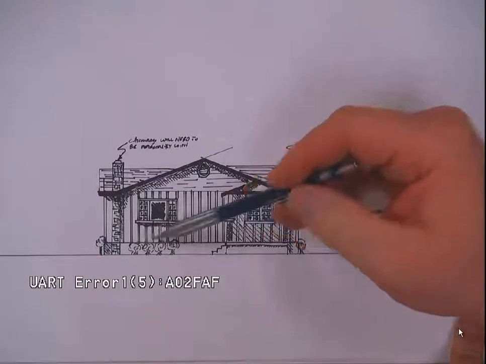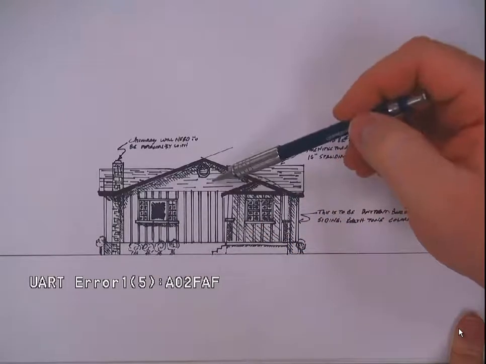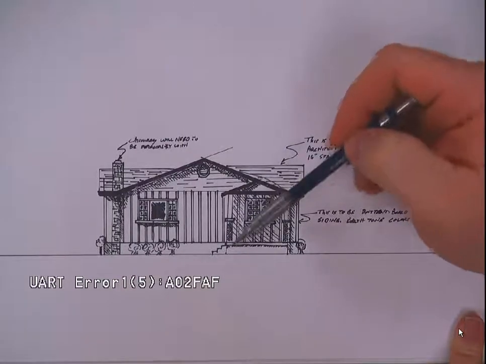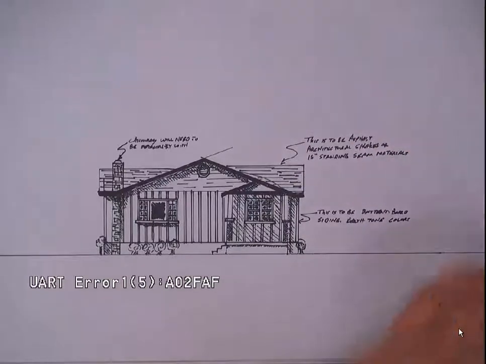I've got some bushes just kind of sketched in. I've got batten board siding, horizontal siding here, shingles. I've got a porch, just roughly sketched. Now this is just all sketch. We really don't do much with measurements on this. It's all by hand and by eye.